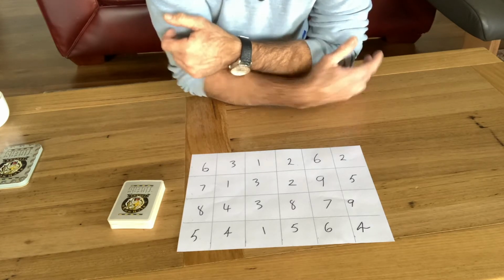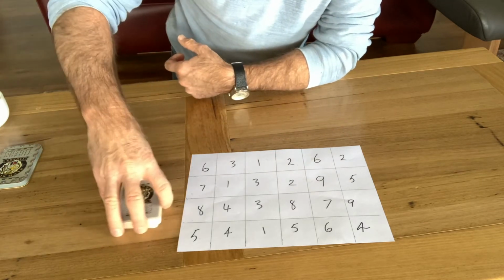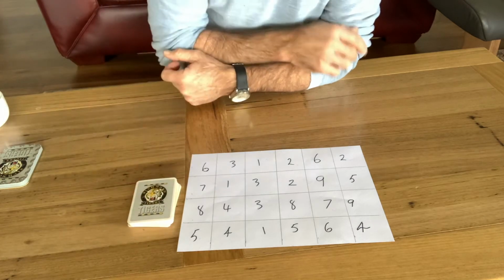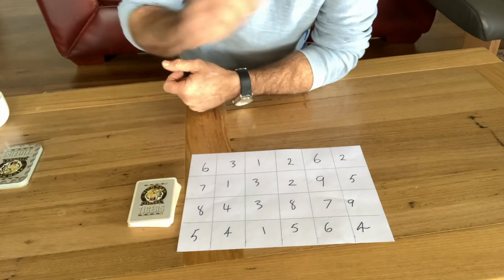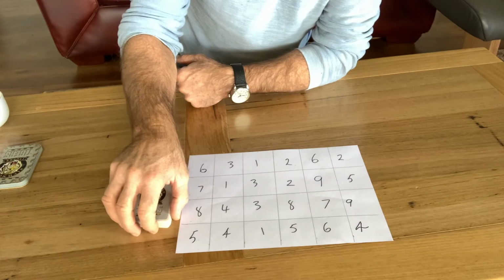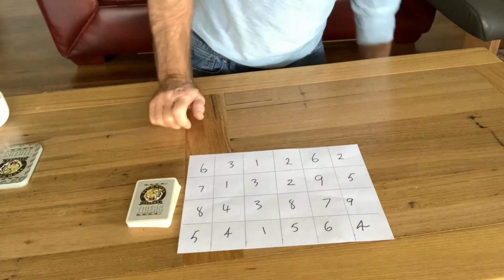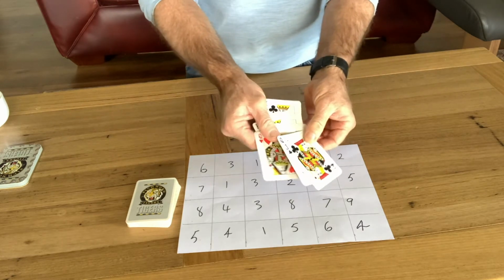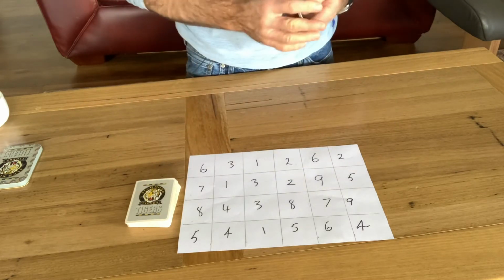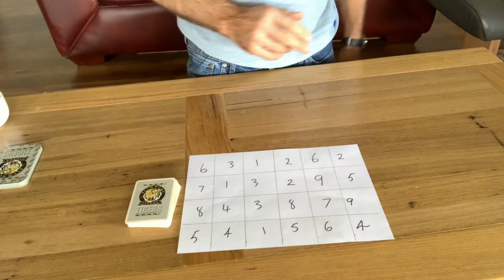So once again, all we do is start with a really good pack of quality cards. Yep, it's the only time we'll see these guys this time of the year. And what I've done is I've taken out all of the royal cards. I've left the 10s and the aces in. The ace is going to represent 1.